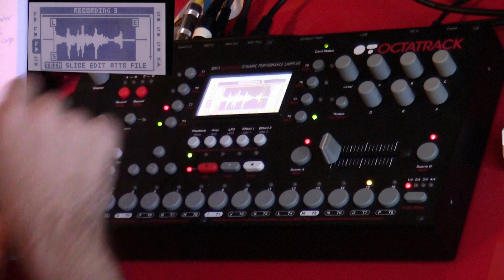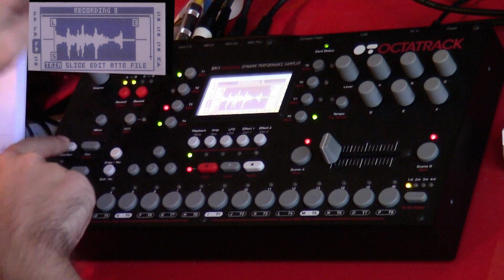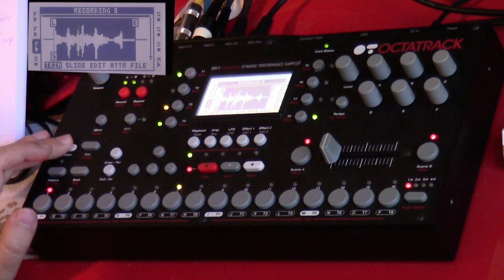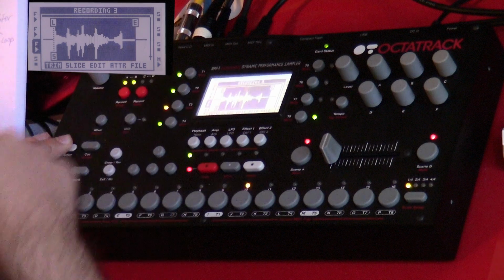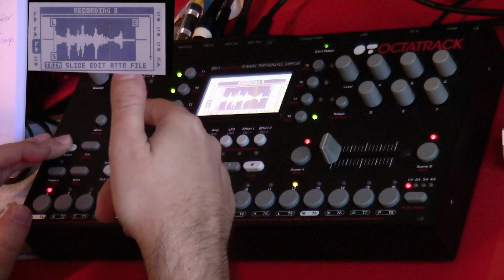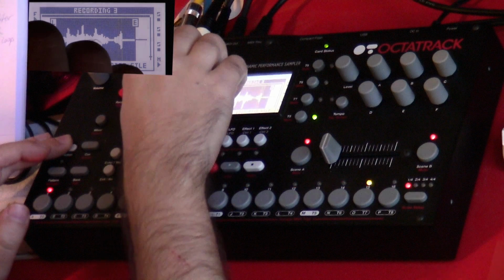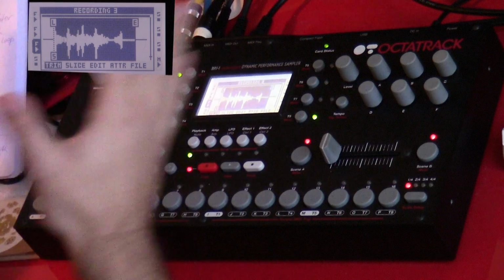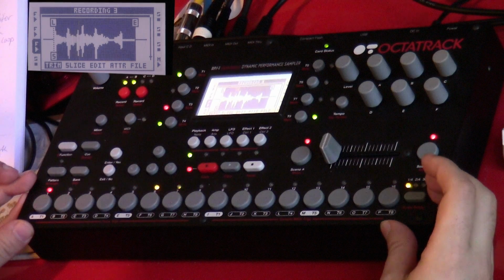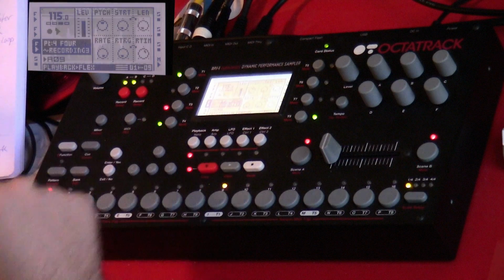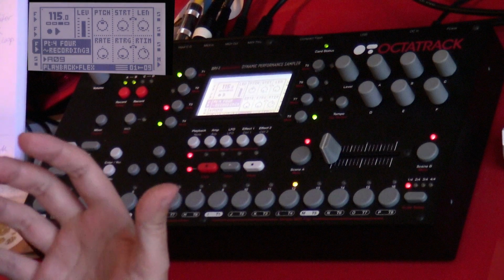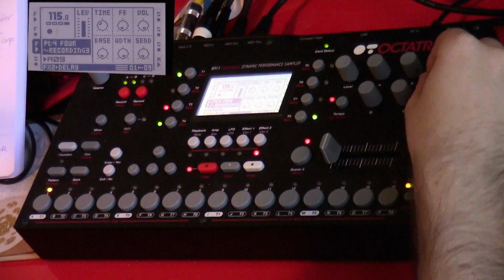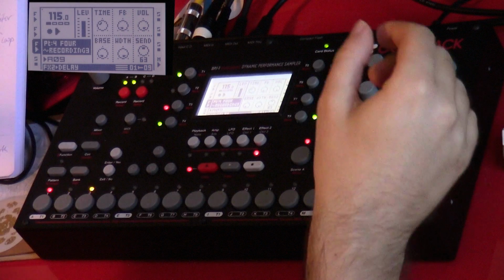Now I can unmute track 1. If I mute track 3, we only hear the beat. Track 2 is where the sound was originally, but I don't need that anymore because it's all being consolidated into track 3. And now I can do my own things here with track 3. Adding a delay effect, for example.